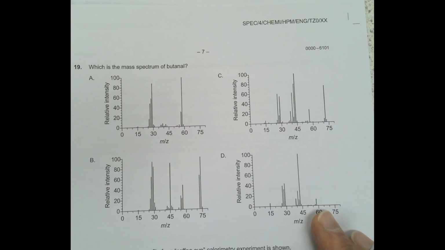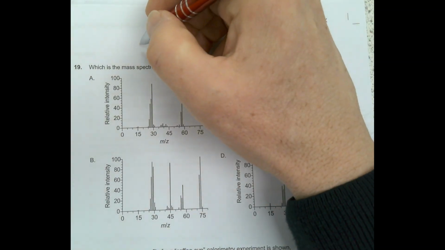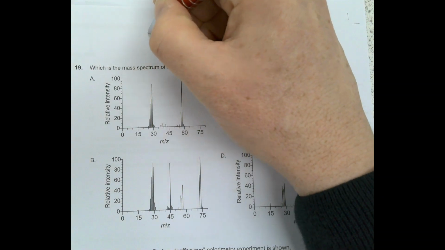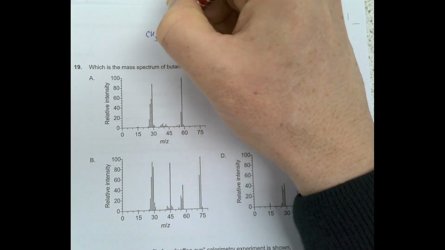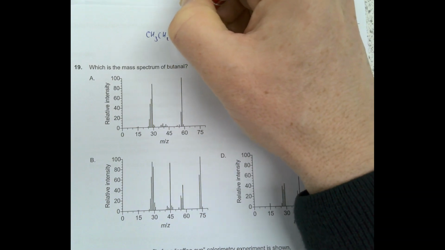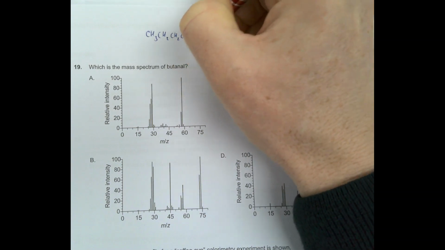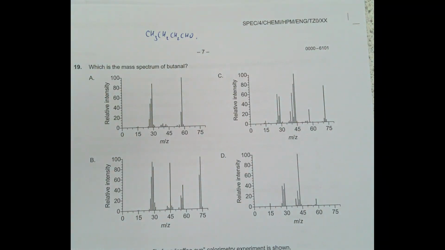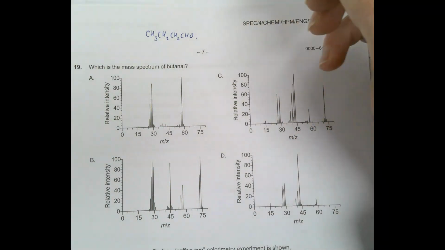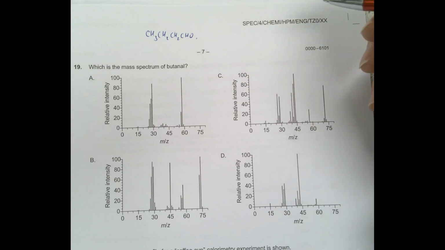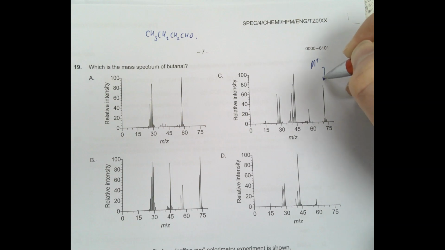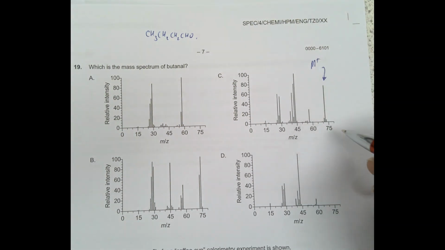Butanal. I'd have expected you to tot up the butanal to start with, so it's CH3, CH2, CH2CHO. The formula mass of butanal is 72, so the M plus peak is going to be 72, and that's that peak there. Little tiny peaks either side of it, don't worry about those.